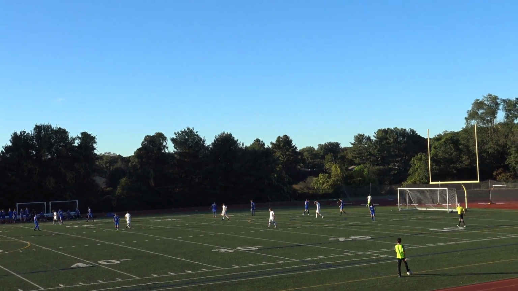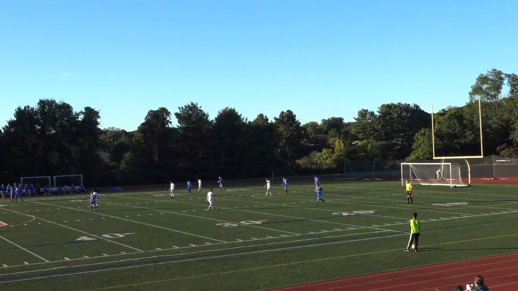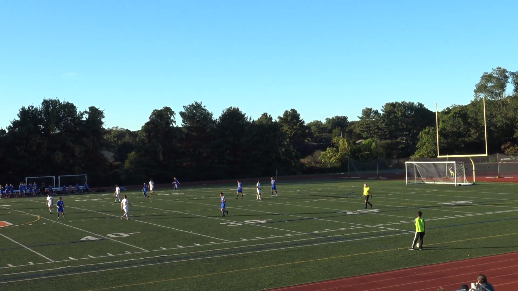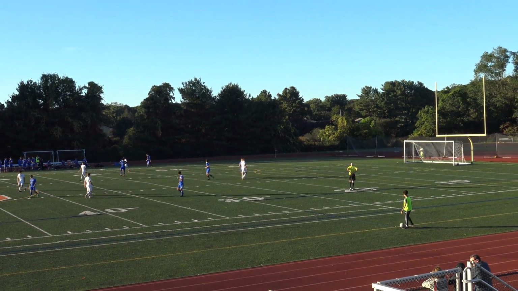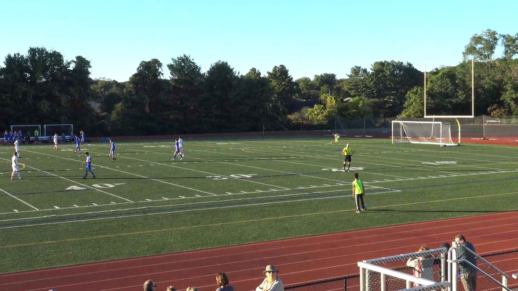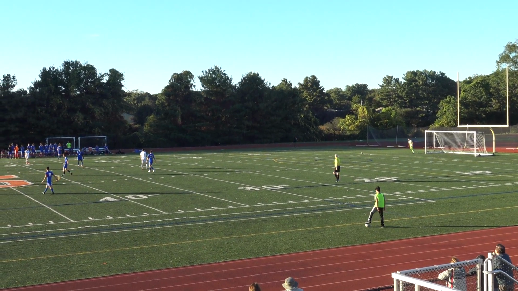It's a corner. Right? Is that a corner? I don't know. He pointed to the goalie, I guess. Goal kick. We've got 16 minutes left in the game. 1-1.